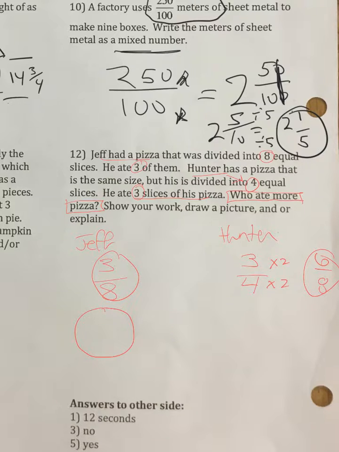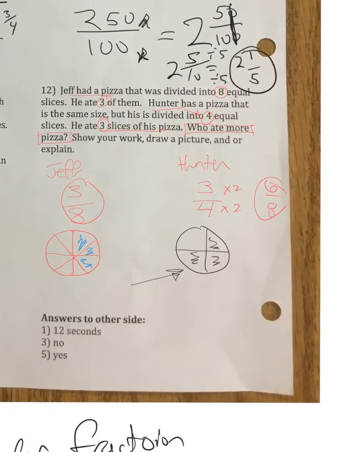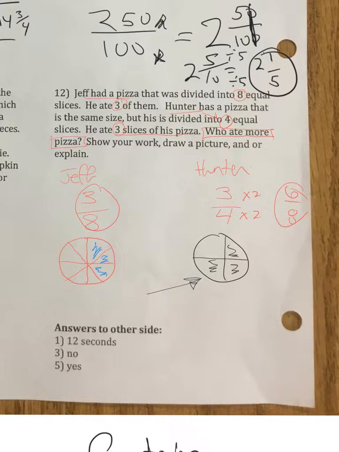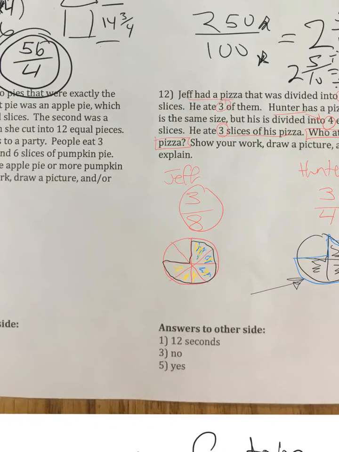So first I'm going to draw the 3/8. There's 4, there's 8. And he ate 3 of them. 1, 2, 3. Now, Hunter, 1, 2, 3. We can see right there, Hunter ate more. But let's draw that equivalent fraction we did. So if I drew over this, he did 6/8. 1, 2, 3, 4, 5, 6. Now look, it is the same. We can see the same shape. All right, so that picture shows it.